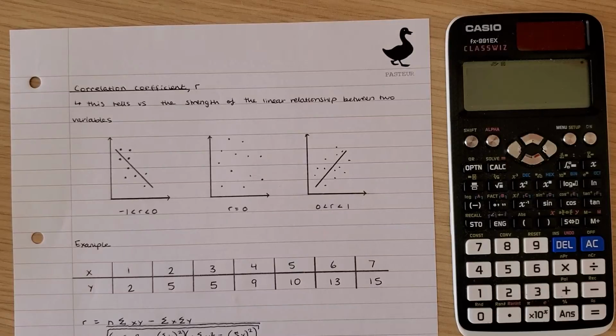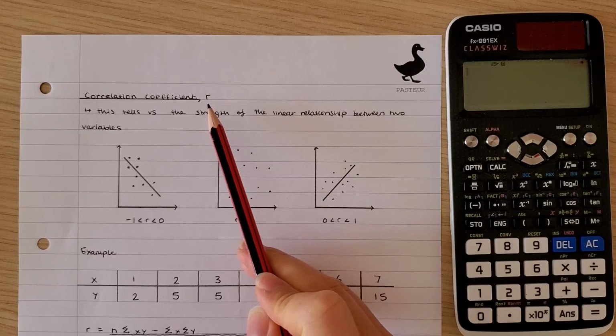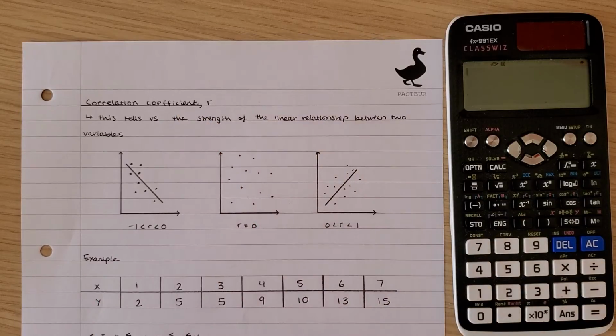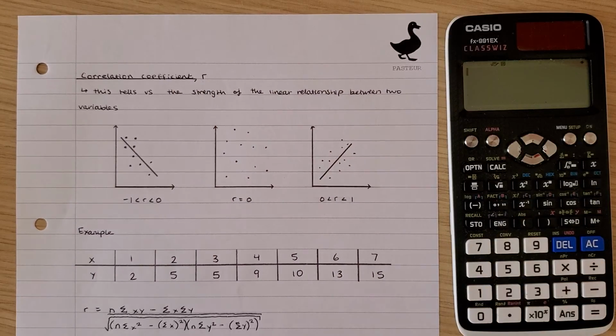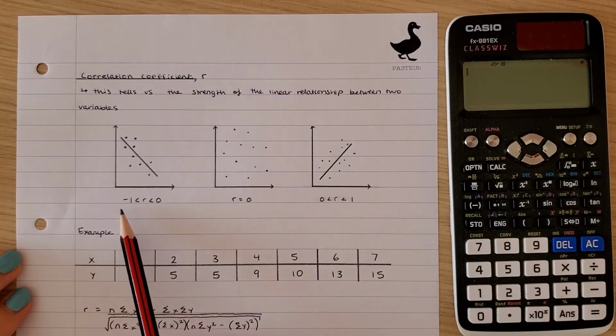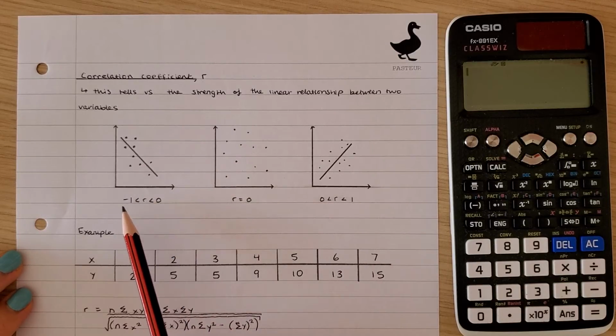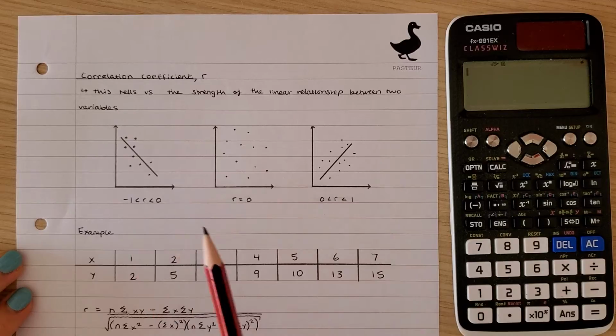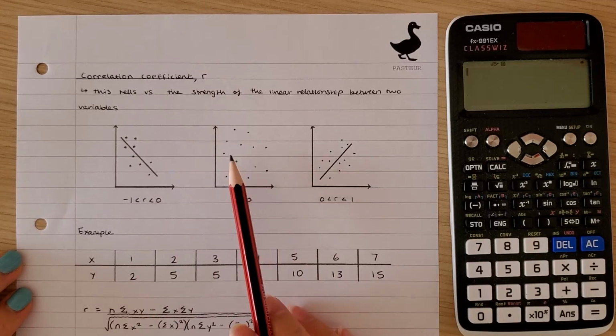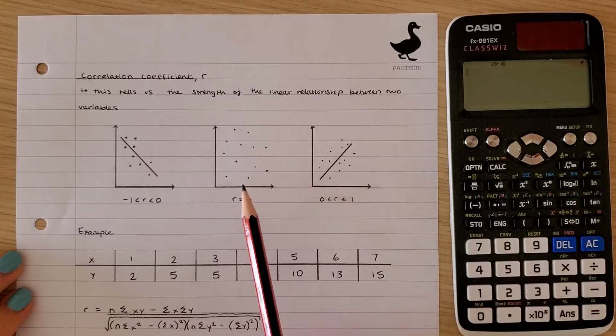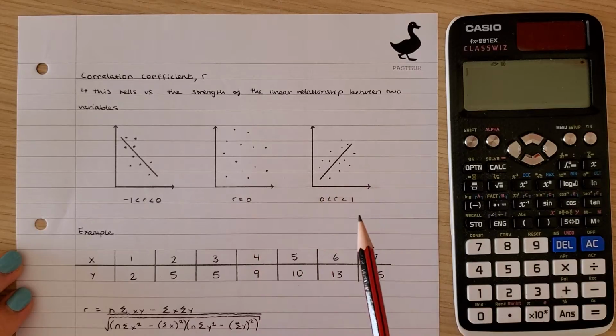In this video, we're going to be going over the correlation coefficient. It's denoted by the letter R, and this tells us the strength of a linear relationship between two variables. A value of R between -1 and 0 is negative. The closer the value is to -1, the stronger the negative relationship is. When R is 0, there's no correlation, or the correlation is inconclusive.